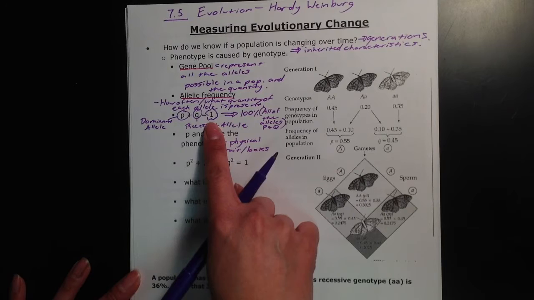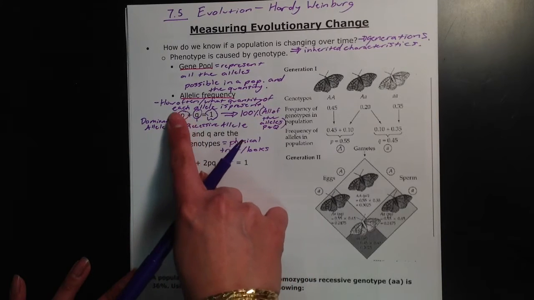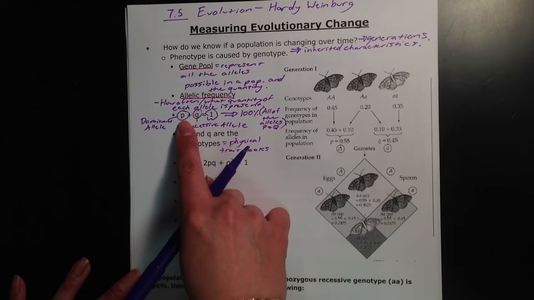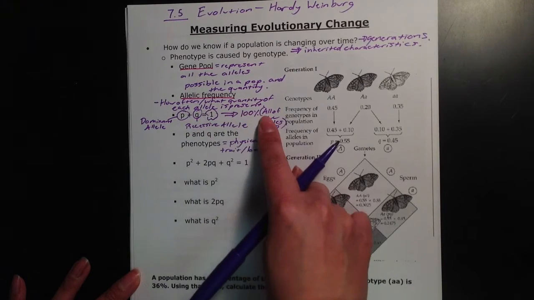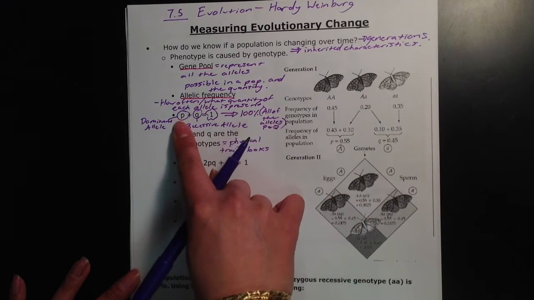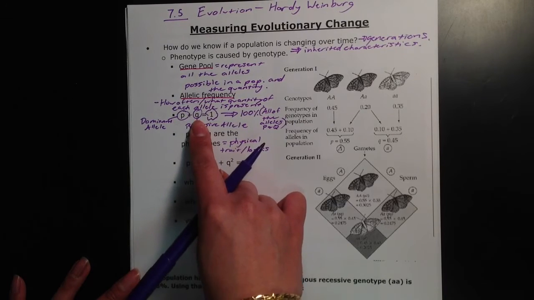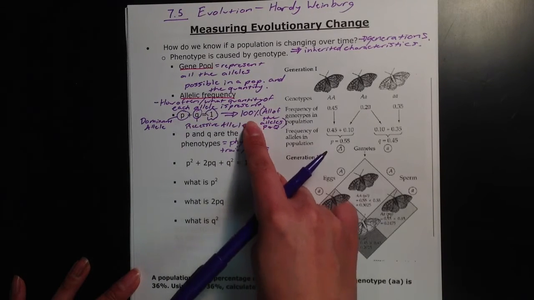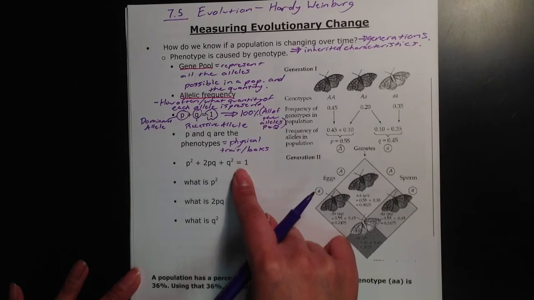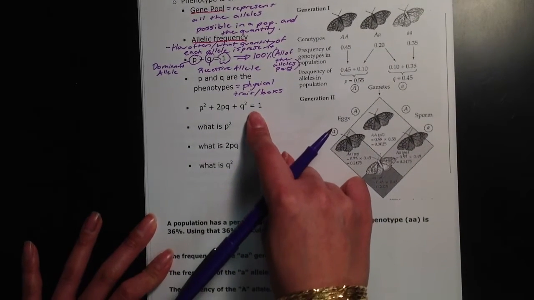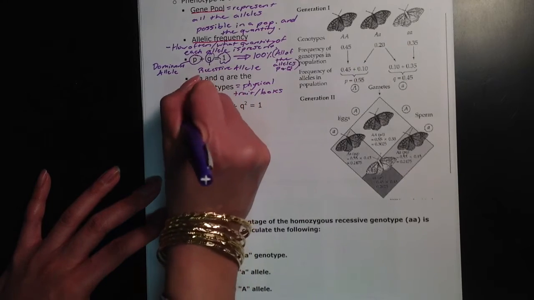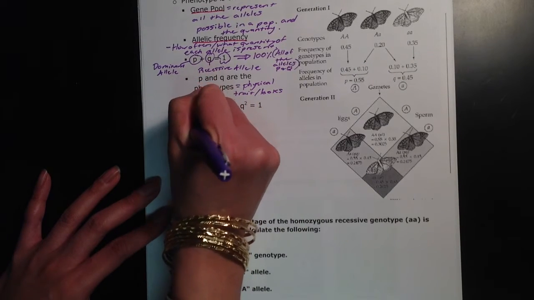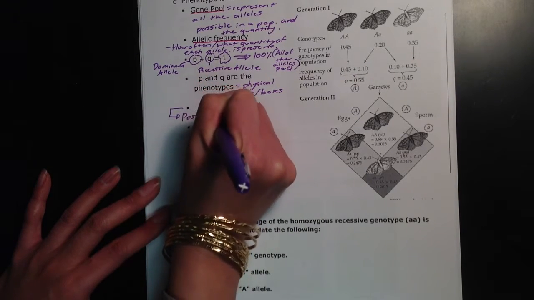Keeping this equation in mind, this is giving us the percent of our dominant allele and the percent of our recessive allele in a population. And the percent of dominant and the percent of recessive should equal 100. Then we have to look at the second equation, and this equation is where it gets a little more complicated. These are going to be our possible genotypes.